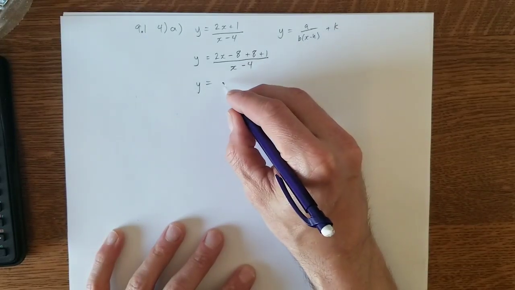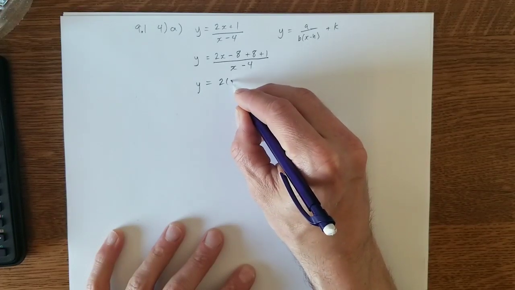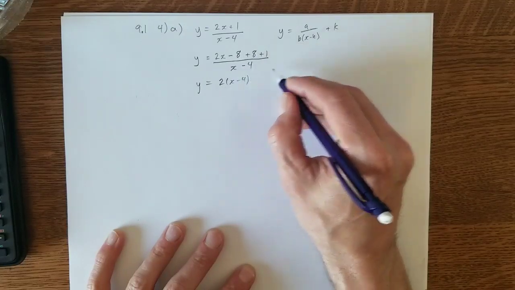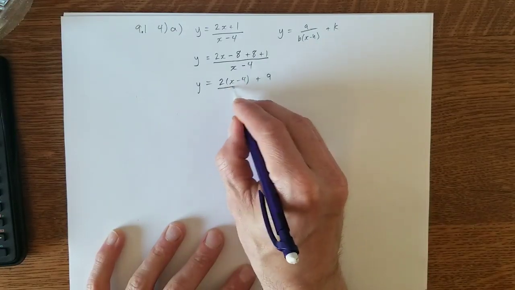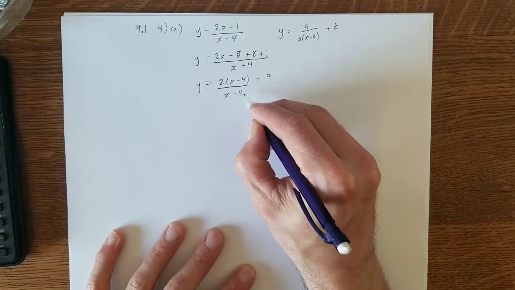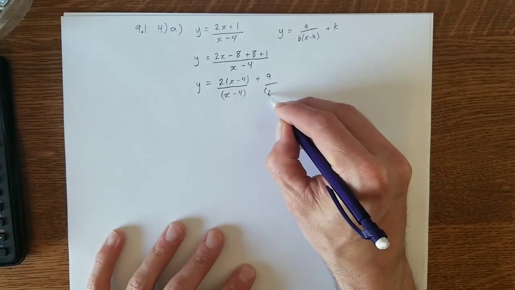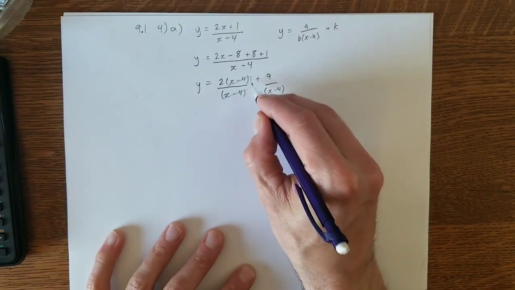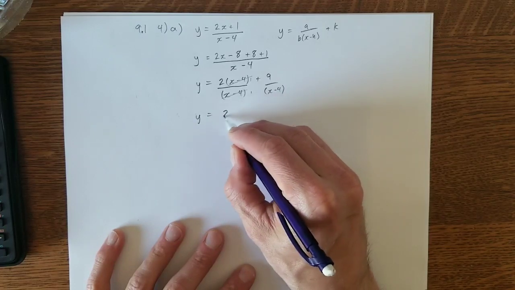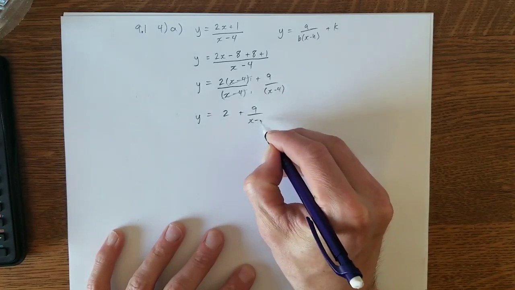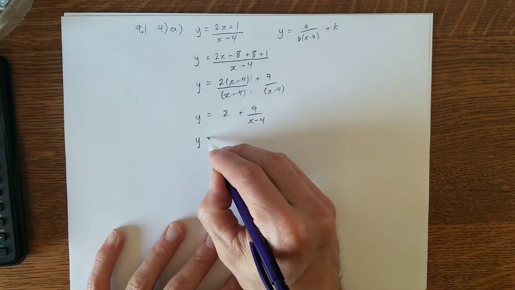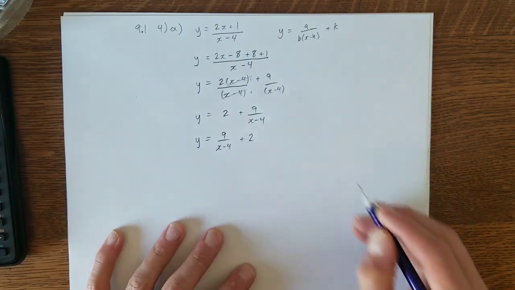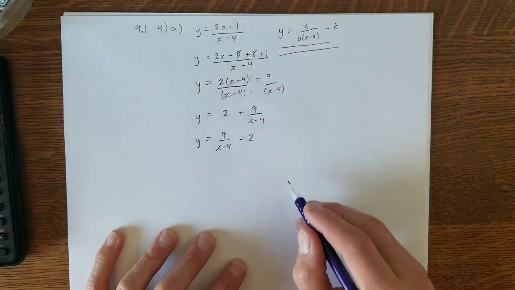Then I could say, factor out a 2, I get my x minus 4. And then this is going to be plus 9. And I'm going to write this denominator under each part of the expression separately, which is really what this means. Now these ones are going to reduce to 1 over 1. So I get left with y equals 2 plus 9 over x minus 4, which if I rewrite it, I get 9 over x minus 4 plus 2. And now I have it into this form. So it should make it pretty easy.